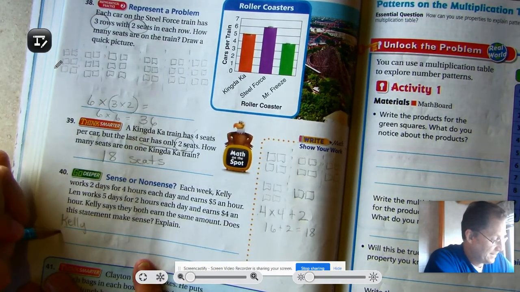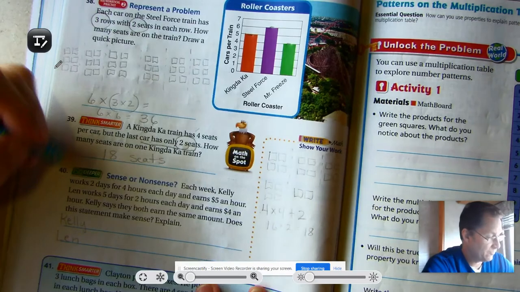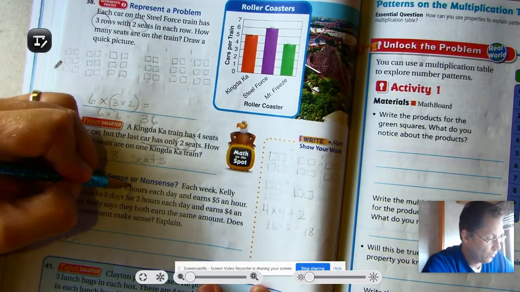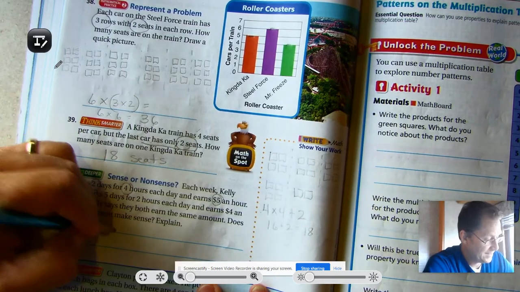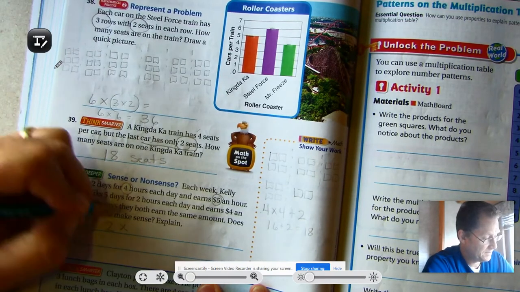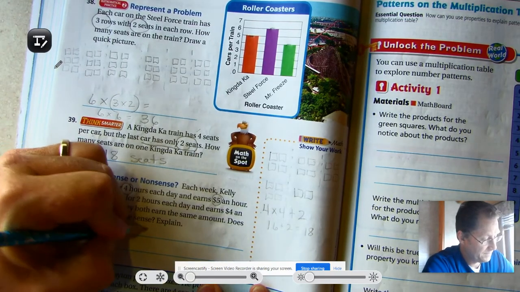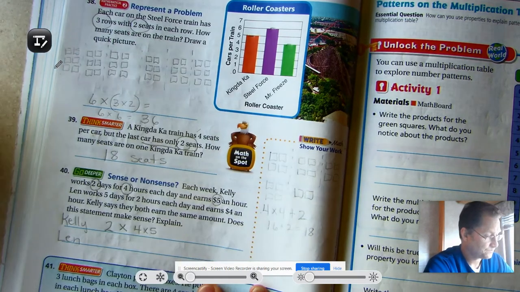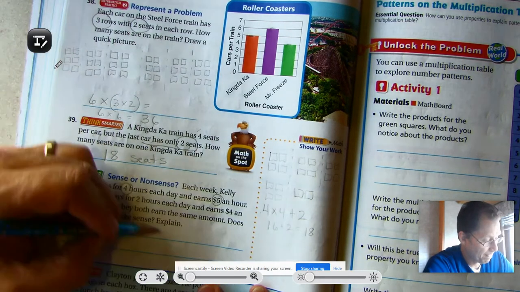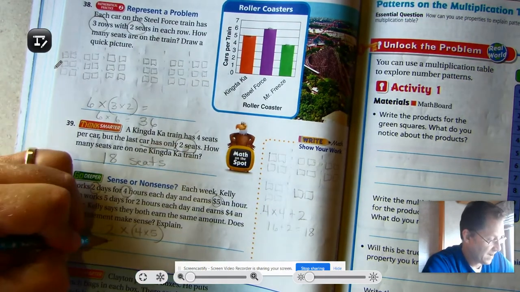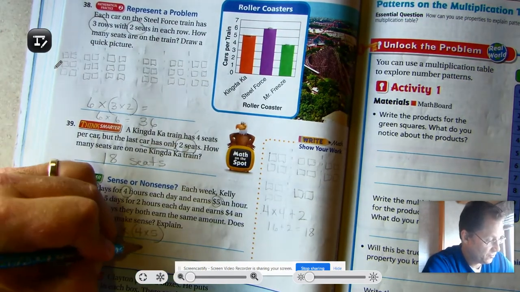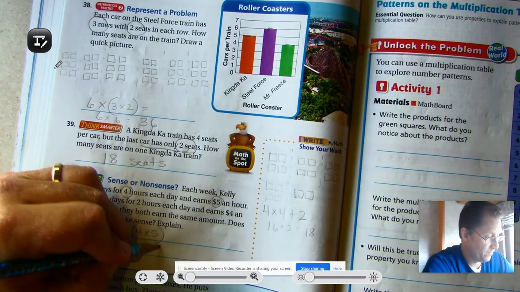So Kelly and Len. Kelly worked 2 days, 4 hours each day, and $5 an hour. So 2 days times 4 times 5. Len worked 5 days, 2 hours each day, for $4 an hour.